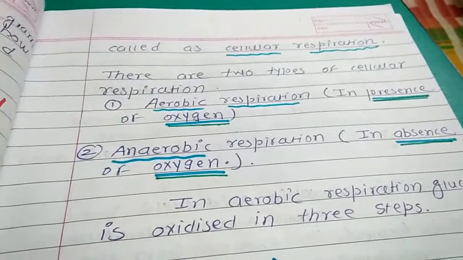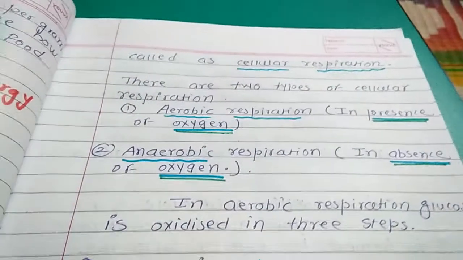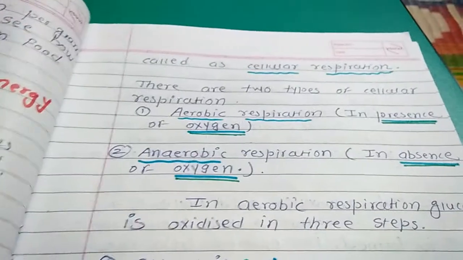In the next session we will see how energy is produced from glucose.